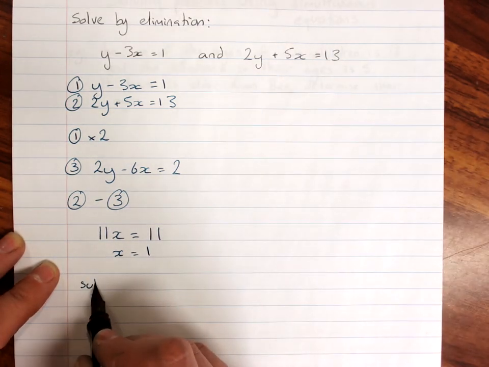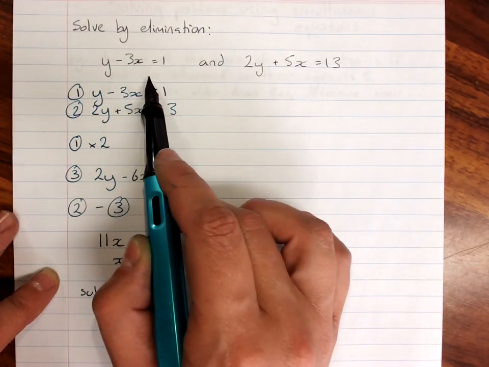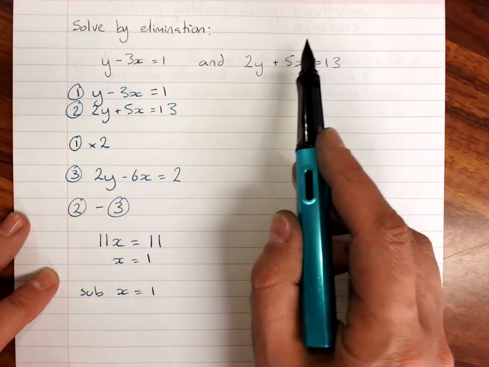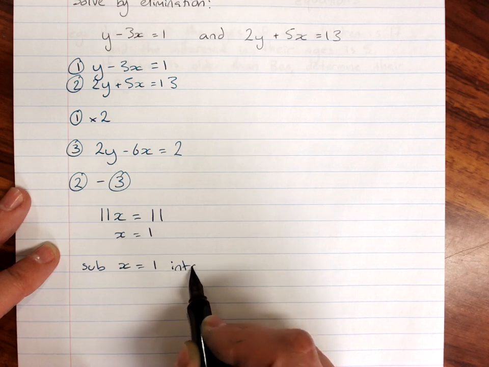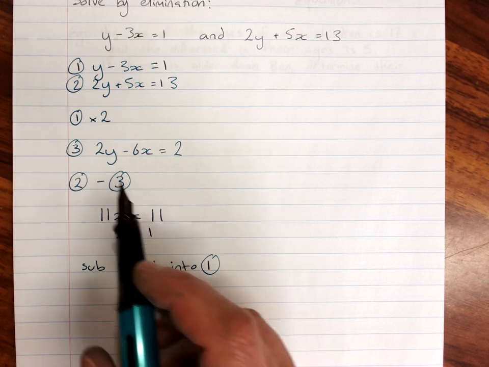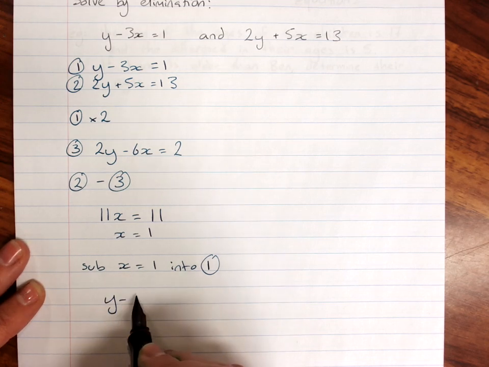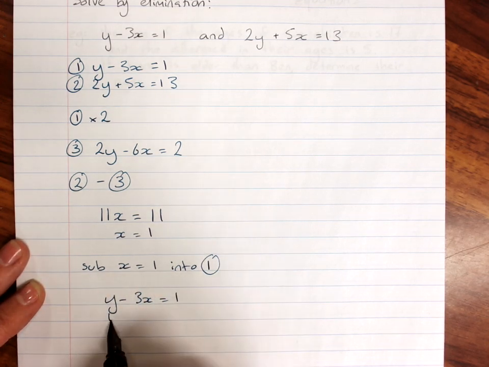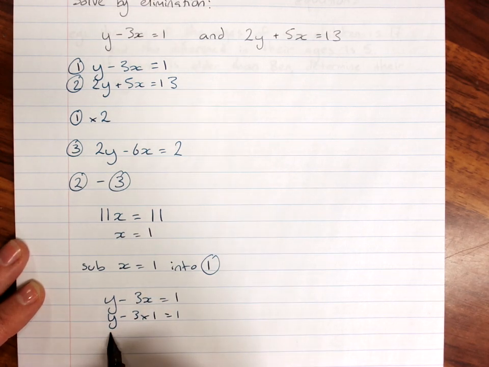As you know, substitute x equals 1 into, we want to find y. This one looks a bit easier. But, you know, if you chose the difficult one, it would still work. You've got to substitute it in anyway. You can also substitute it into 3 if 3 is any better, but I'm not sure why you would. Y minus 3x equals 1. So y minus 3 times 1 equals 1. Y equals, add 3 to both sides, I have 4.